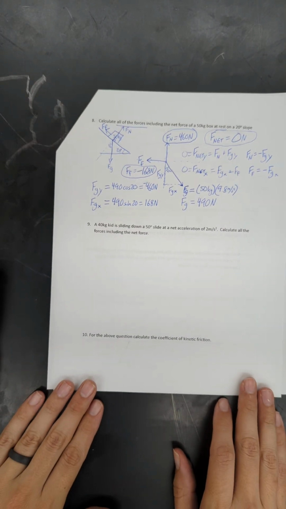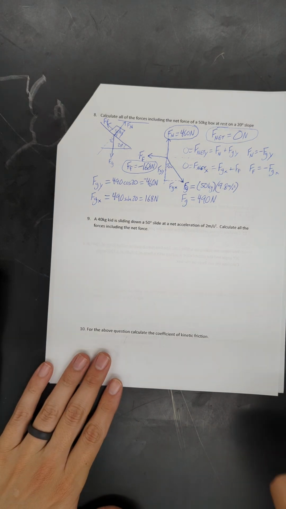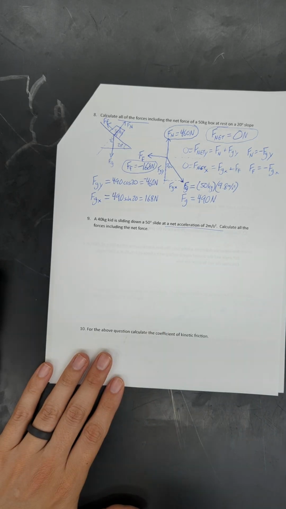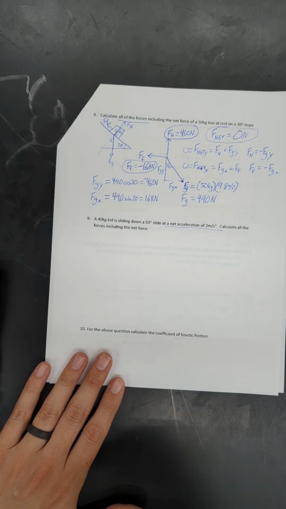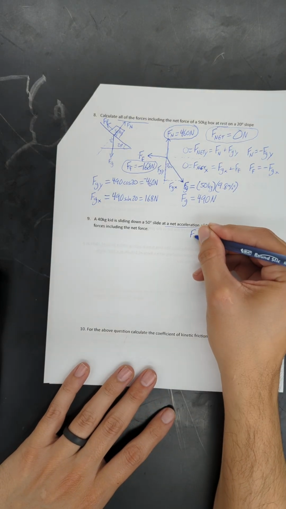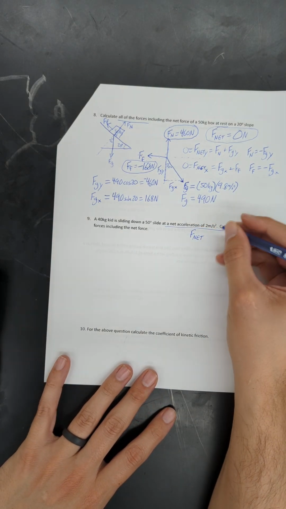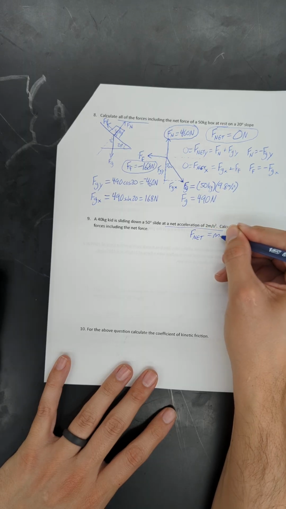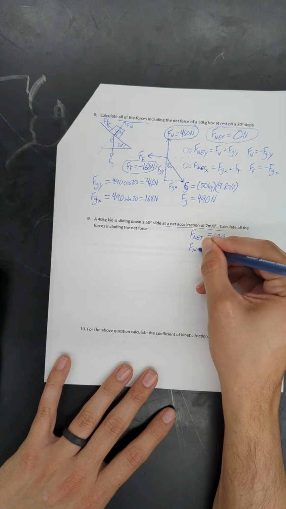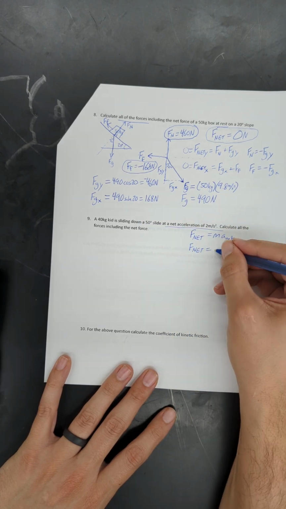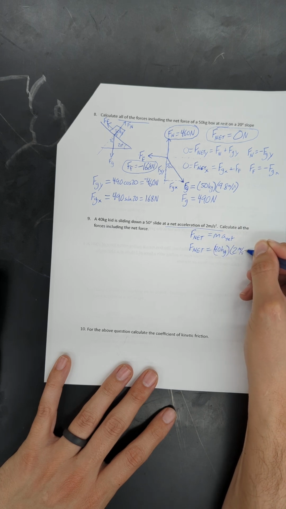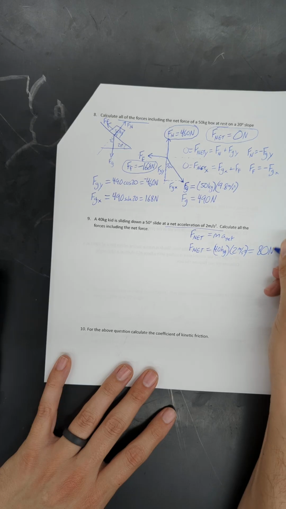All right, so next question we got, a 40 kilogram kid is sliding down a slide at a 50-degree angle. That's a pretty steep slide. And that kid has a net acceleration. So I'm going to start just by calculating my net acceleration. Remember, force is equal to mass, so the net force would equal mass times your net acceleration. So F net in this case is going to equal 40 kilograms times 2 meters per second squared, or 80 newtons.